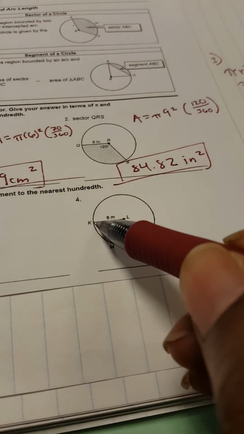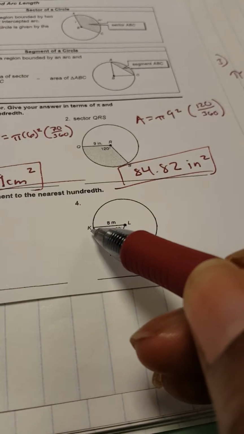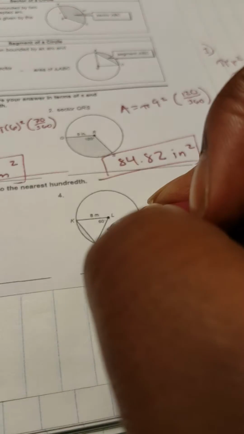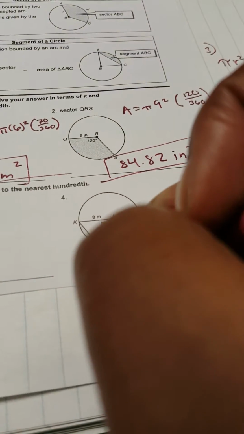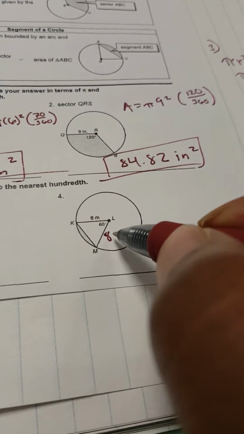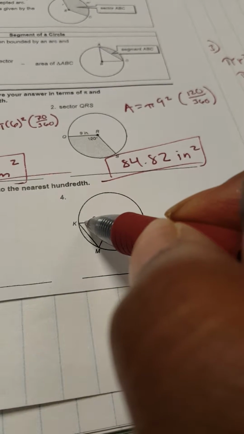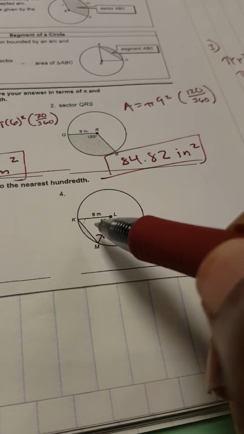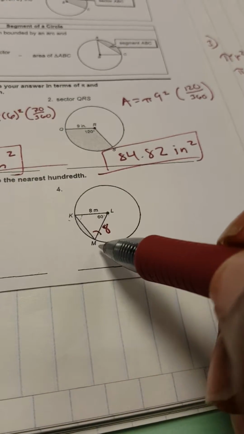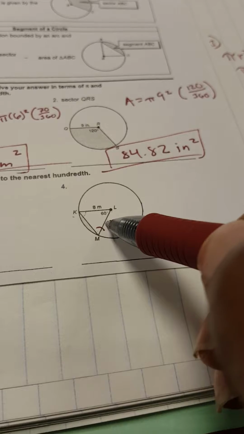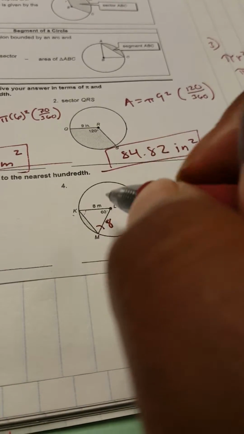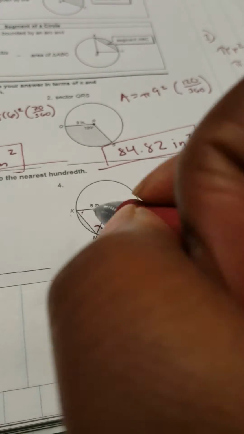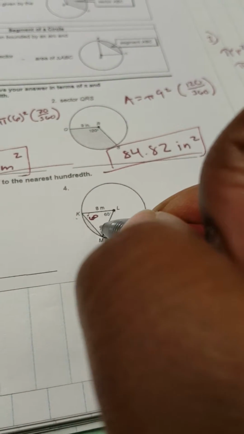Okay, so LK is what kind of segment? That's my radius. And what about LM? So how long is LM? So that means this side's 8, right? So then what do I know about this angle and this angle then? What do I know about these two angles? That they're equal because these two sides are equal, right? So that's why I know that these will be 60, because once I do 180 minus 60 and divide by 2, these will be 60.